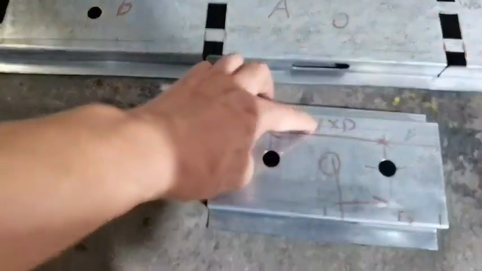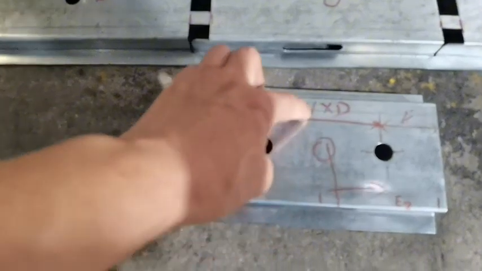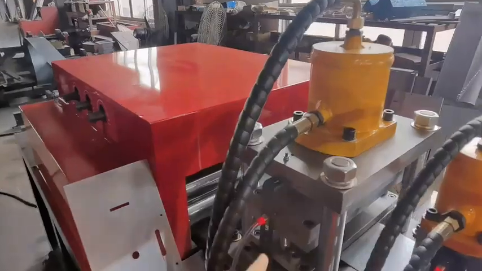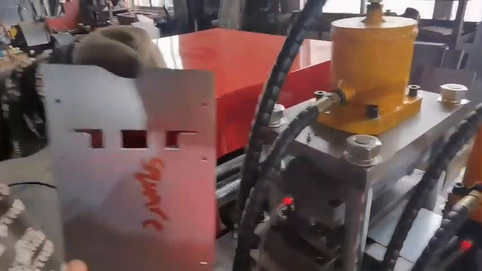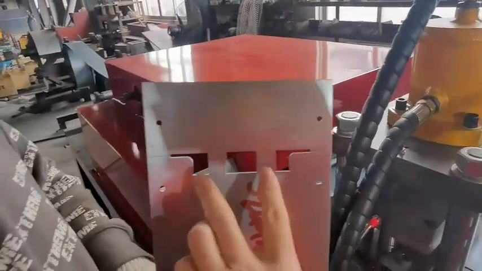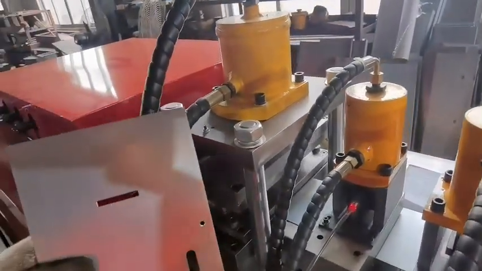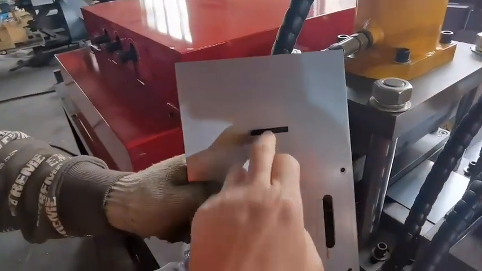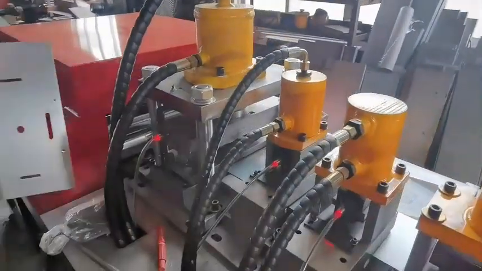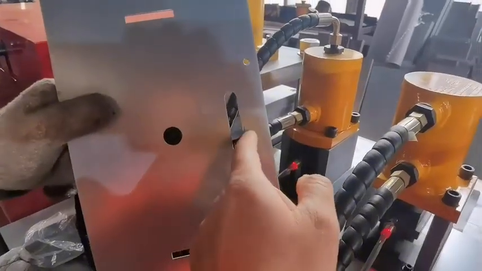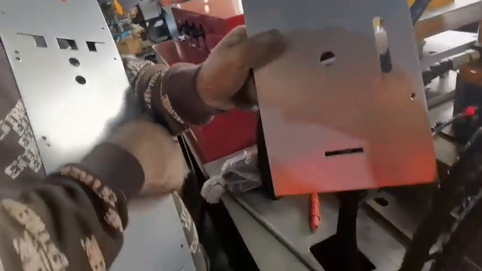The number, how many holes you want to punch, and the distance. For this mode, you punch the 4 holes and the 3 parts. For this one, it is for single pieces. For this mode, for this one, single pieces, and for the frame.